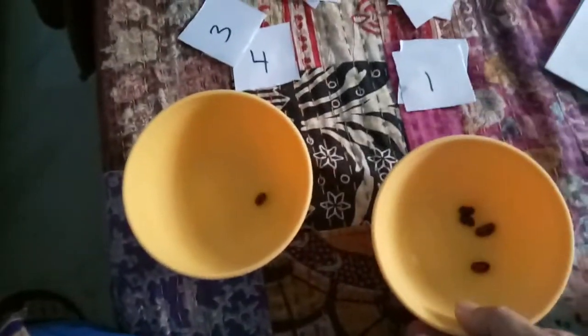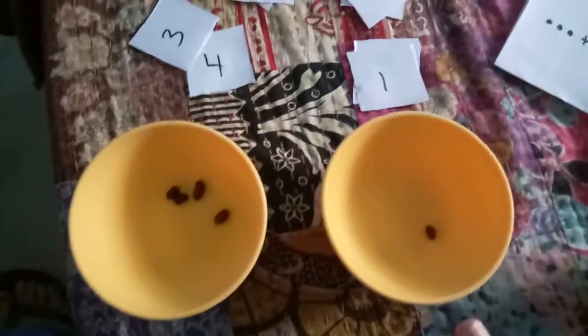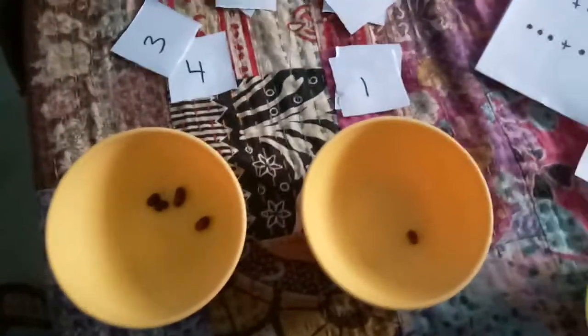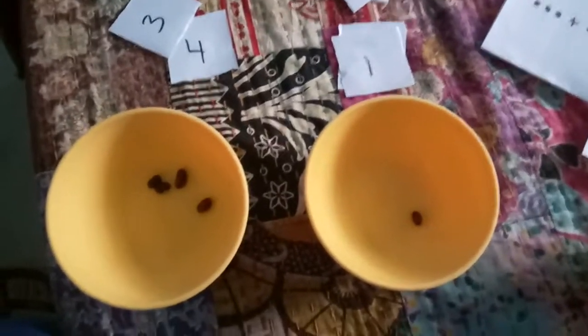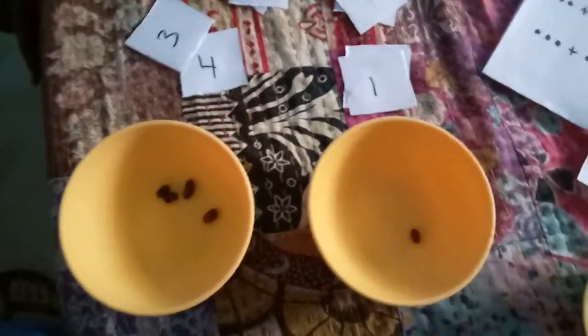So 1 plus 4 and 4 plus 1. Now, what you could do at this point is you could write down one number sentence and ask them to make the other number sentence. So if you wrote down 4 plus 1, they would have to write down 1 plus 4, also equals 5.